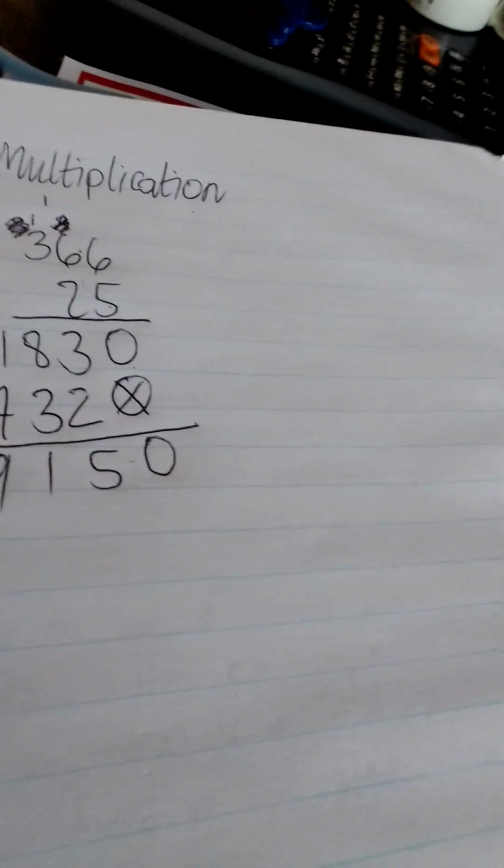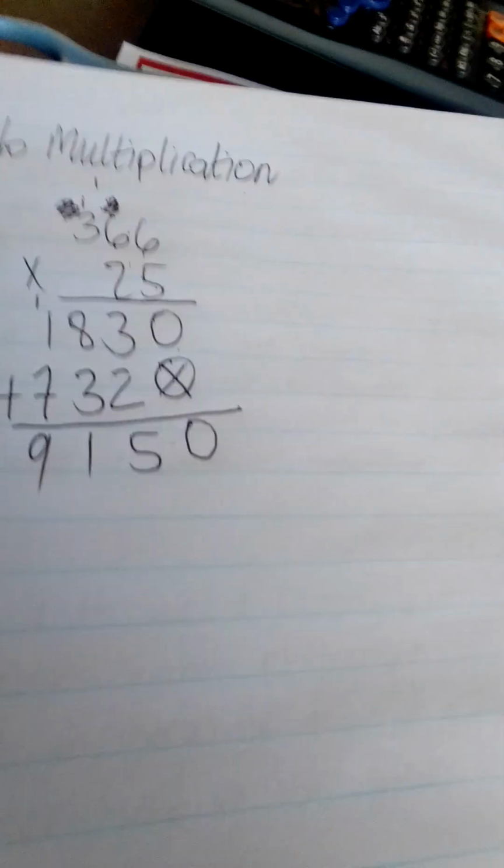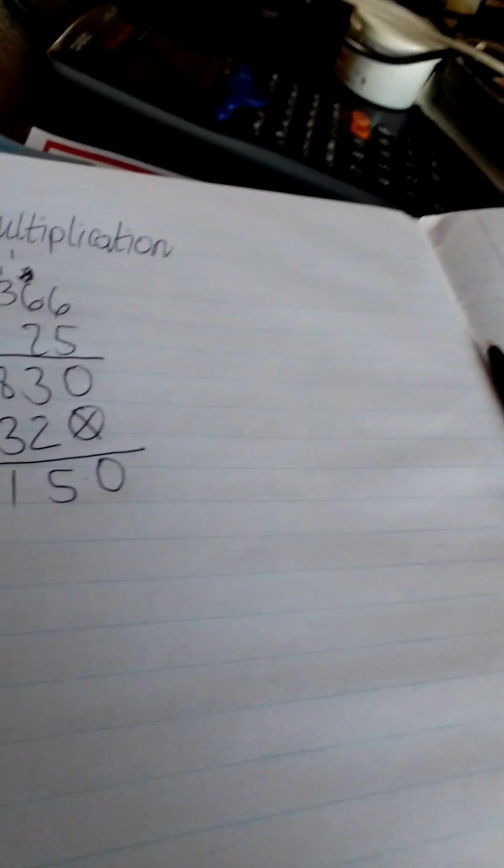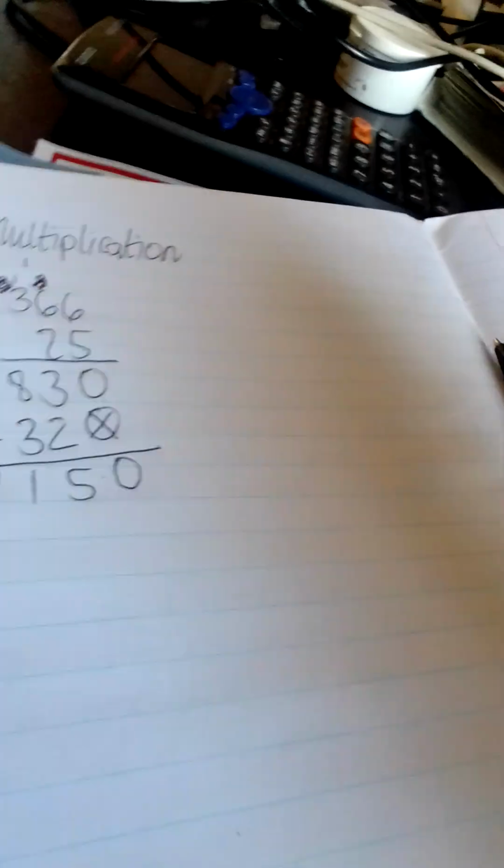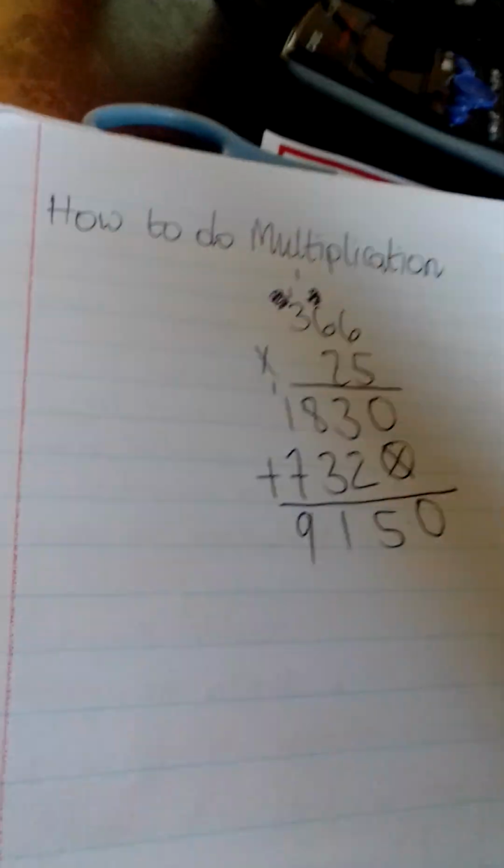even if you're multiplying bigger numbers like 50,000 or 60,000 multiplied by 3,000. You can still do it. Just do it step by step, like we said.